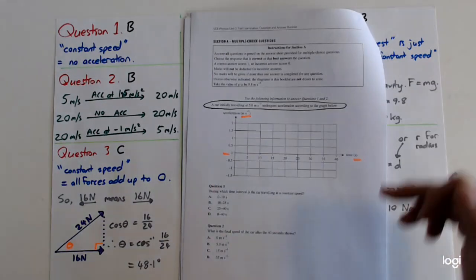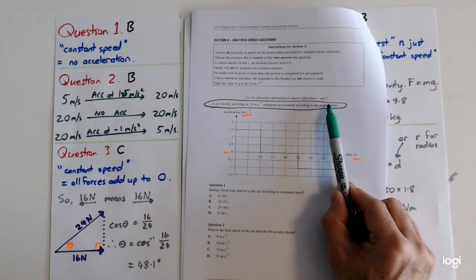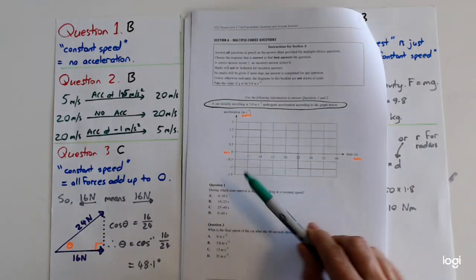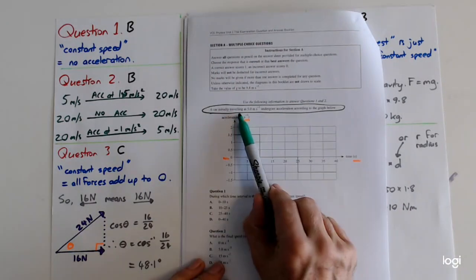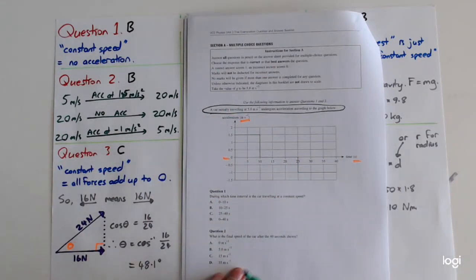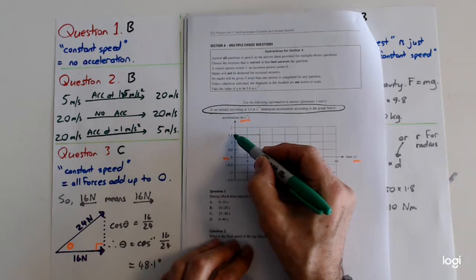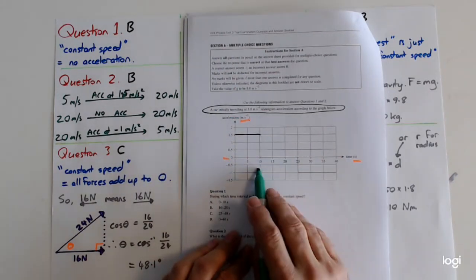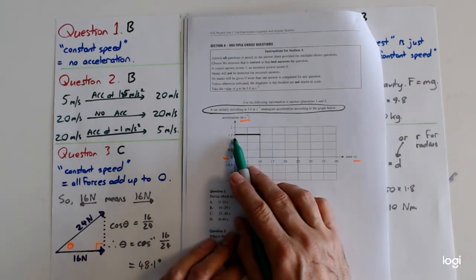People look at the diagram and think that's the beginning, but there is often something just above the diagram. So this thing began already traveling at 5 meters per second.